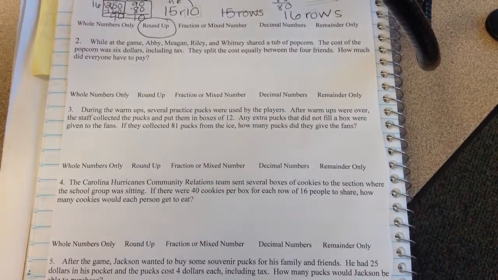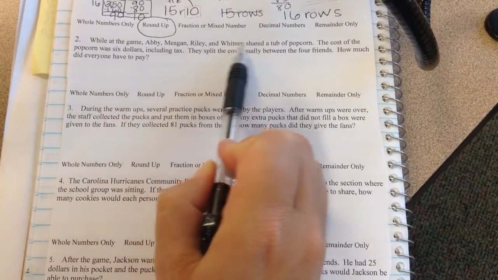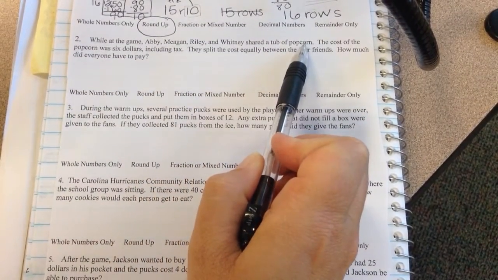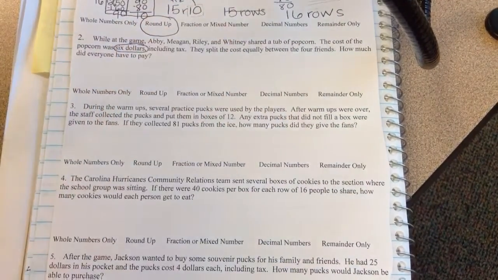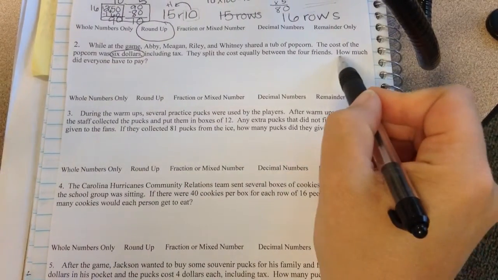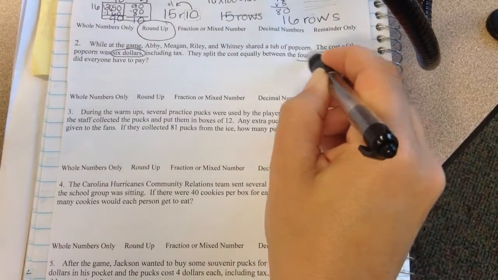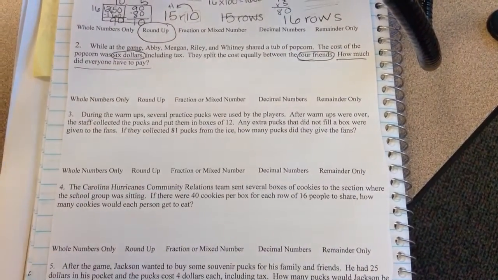Alright, so let's look at number 2. While at the game, Abby, Megan, Riley, and Whitney share a tub of popcorn. The cost of the popcorn was $6. They split the cost equally between 4 friends. How much did everyone have to pay?